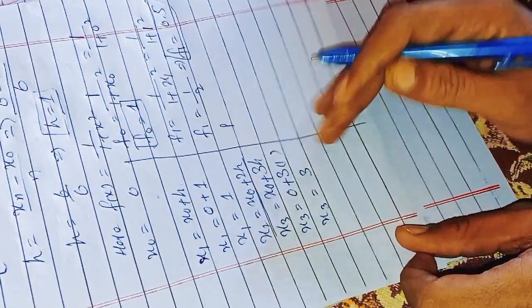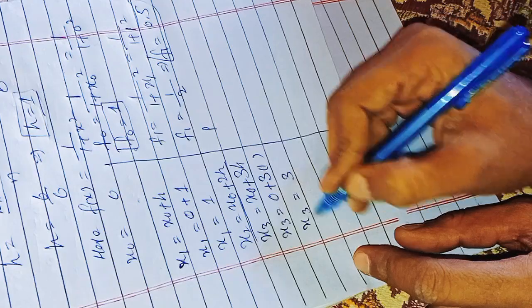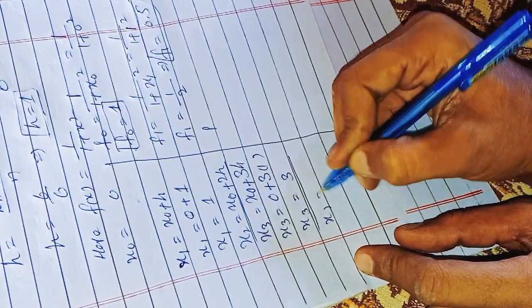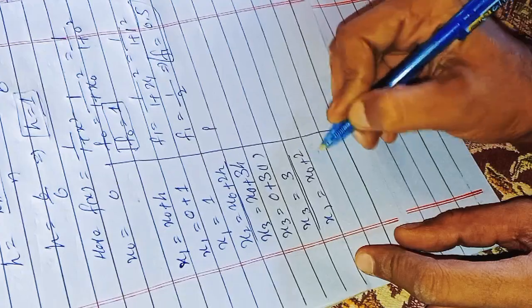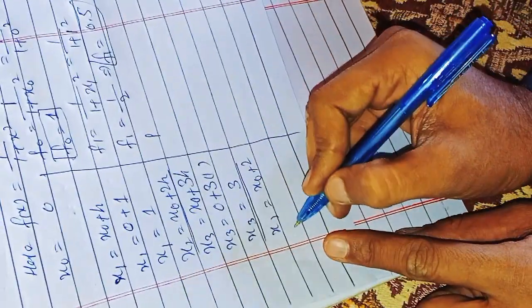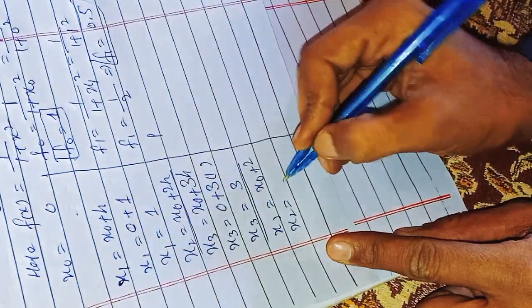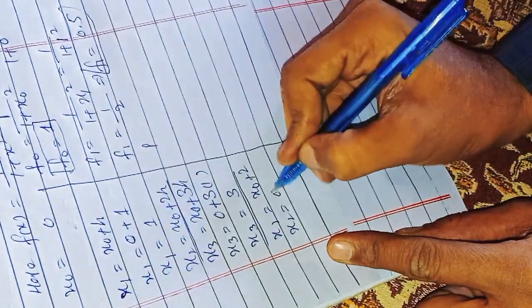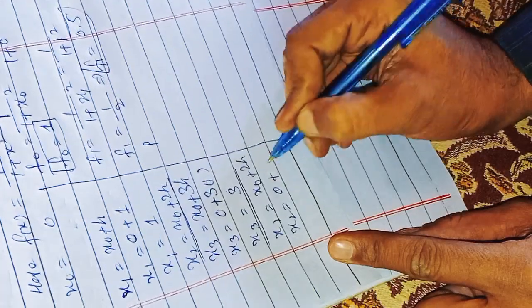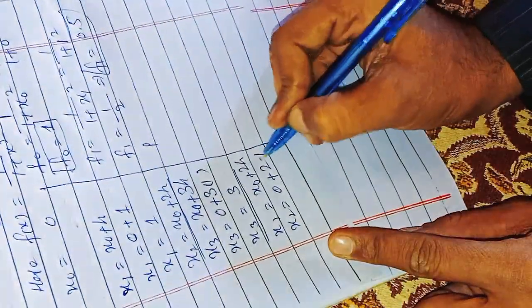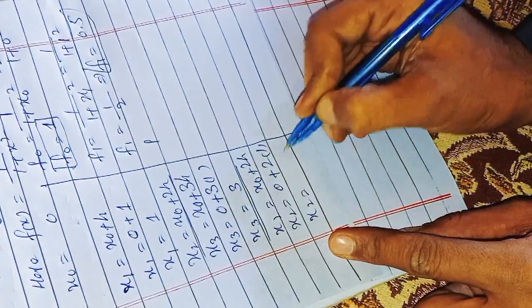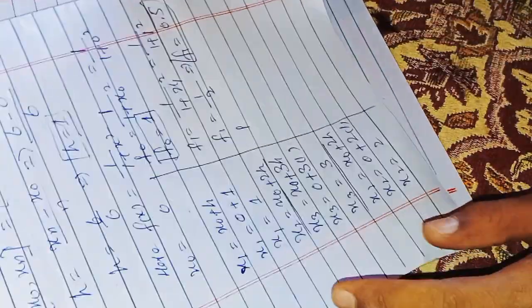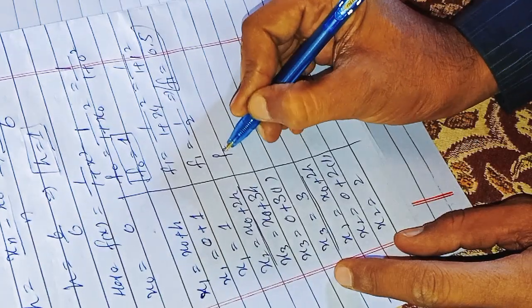Oh sorry, we didn't find the value of x2. So we find x2 here, that is not a problem. x2 is equal to x0 plus 2h. I forgot, x0 is 0 and the value of h is 1, so x2 becomes 2. So here first we find f2.